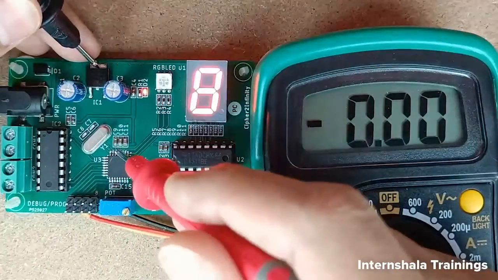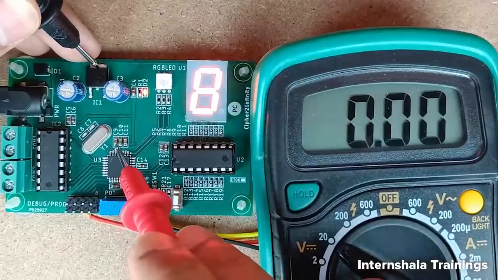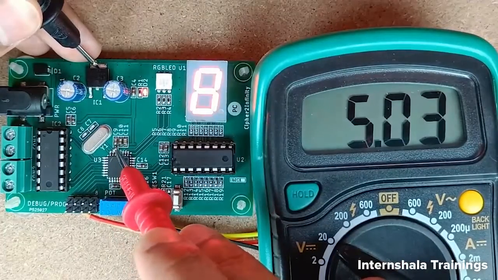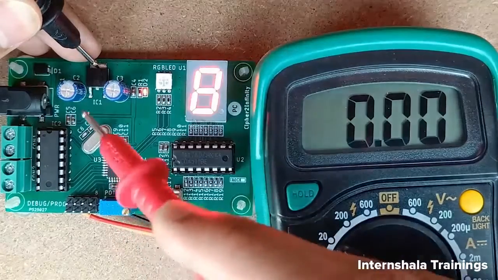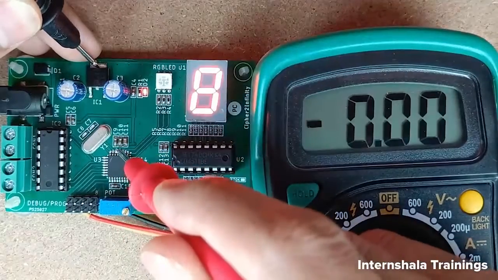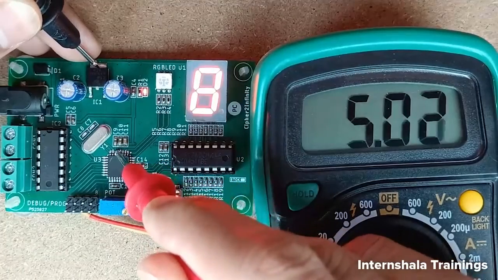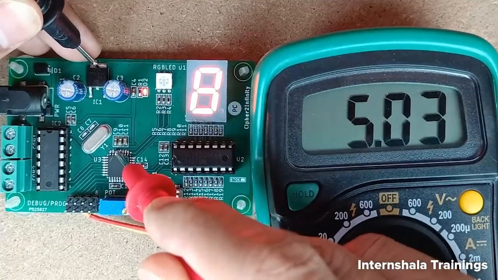So at this point, we need the 5 volts. Let's check whether we have the 5 volt or not. So you can see 5 volt we are getting. We actually have to check on the pin. This is the 5 volt VCC pin of the microcontroller, and you can see on the multimeter we are getting 5 volt.